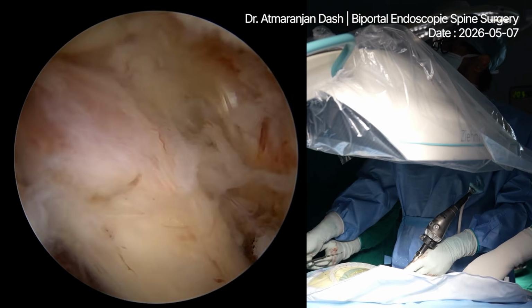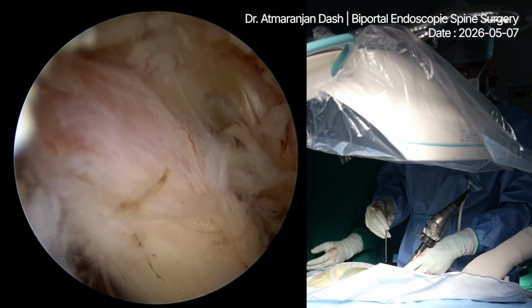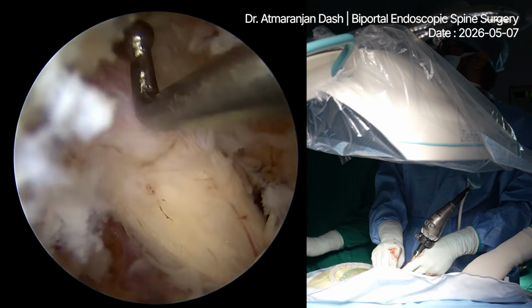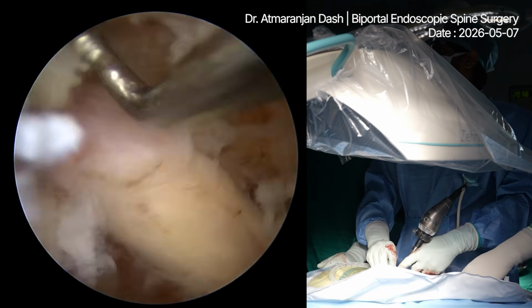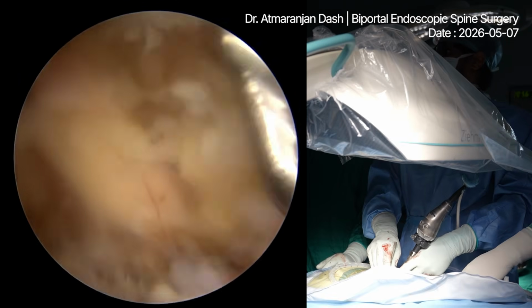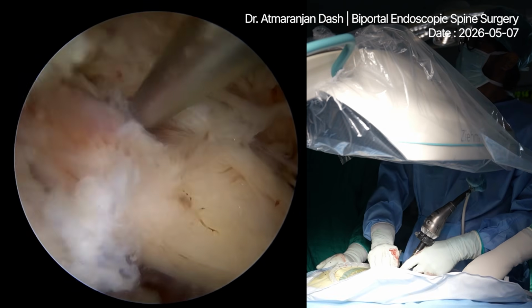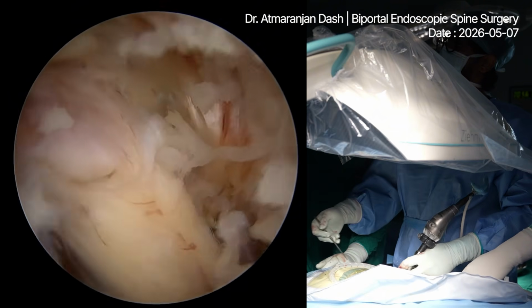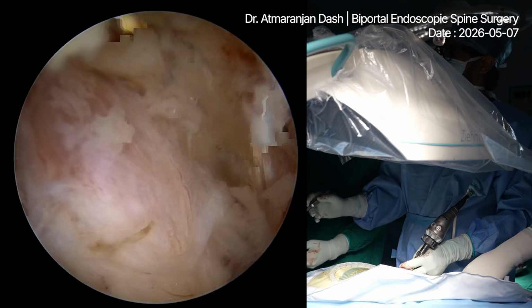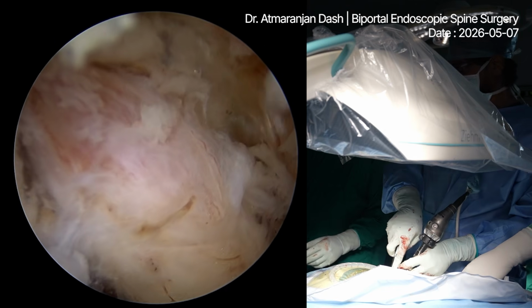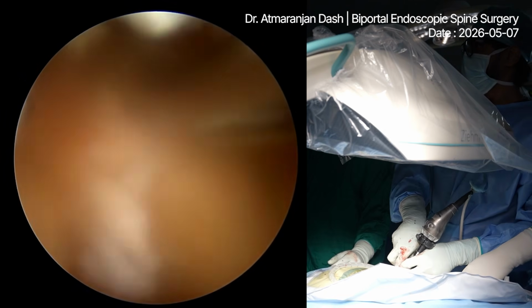Hook the hook. Now this is a phlegm. Just need to remove it. Curette. Carry something. A little curved curette is needed. Saline.